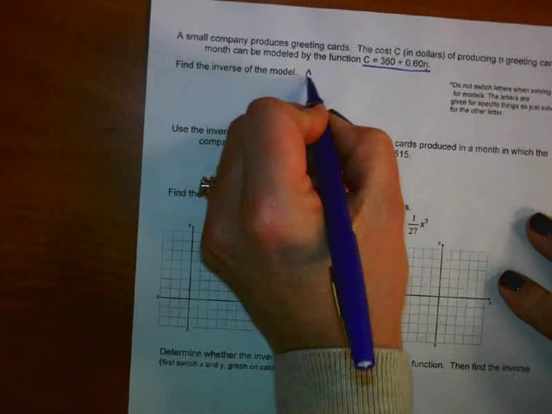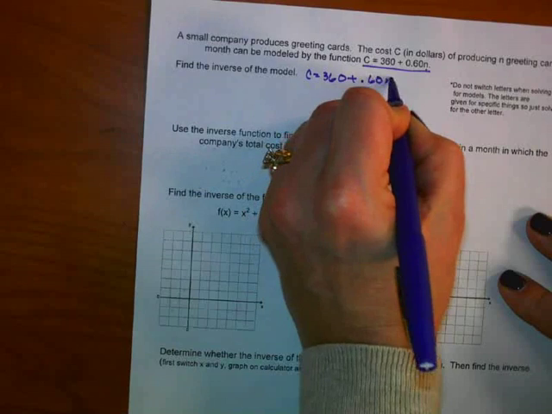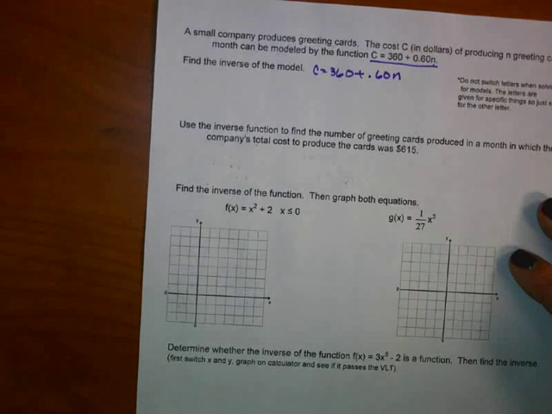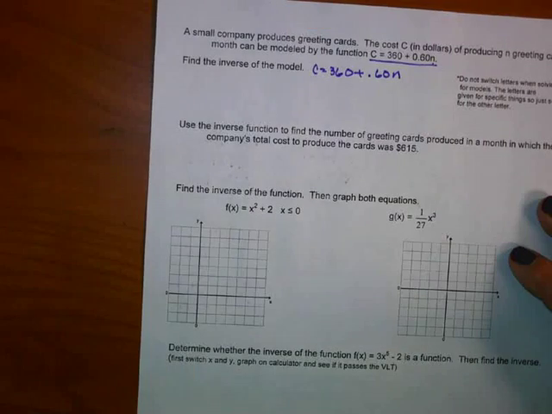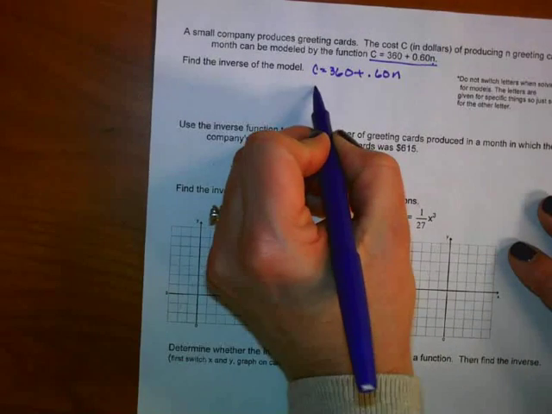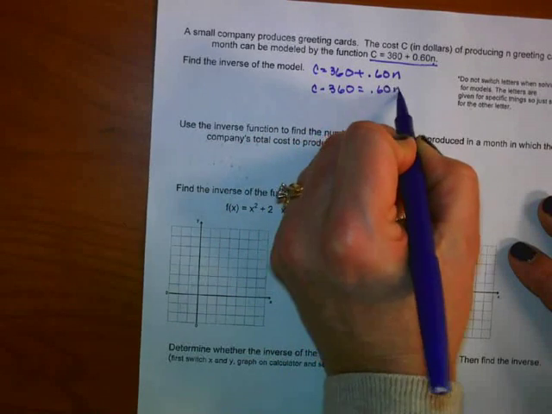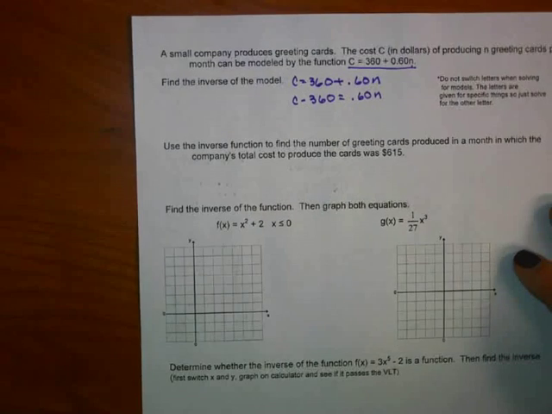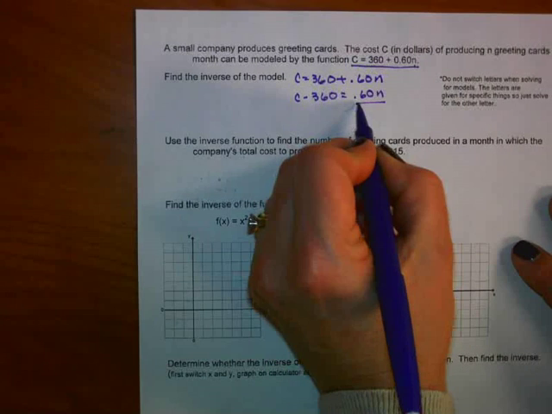So here's my original model. C equals 360 plus 0.60n. When you're working with a model, you just have to solve for the other variable. So I need n by itself here. Subtract 360 from both sides, and you get C minus 360 equals 0.60n. Divide by 0.6.